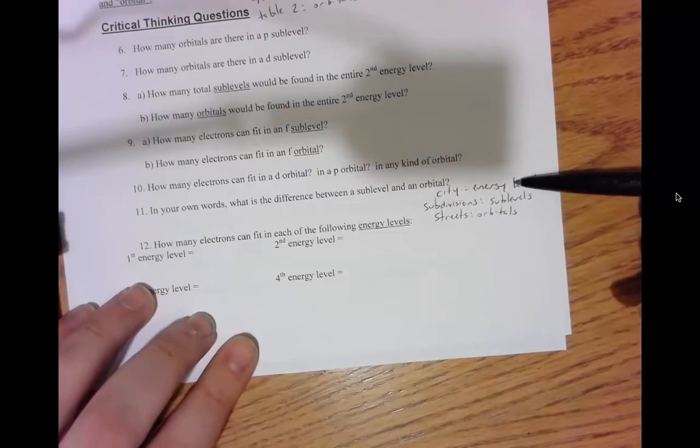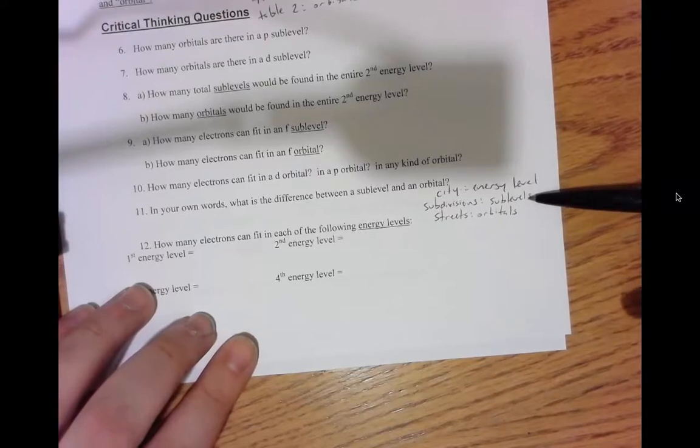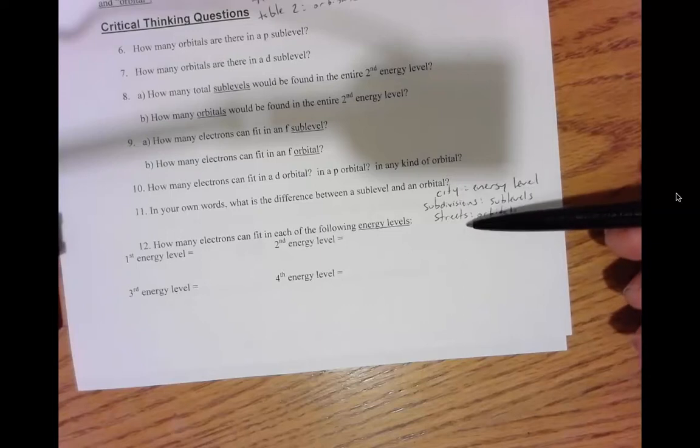Same thing with atoms. So we have our energy levels. Inside our energy levels, our different sections are called sublevels. Then our sublevels contain orbitals. Remember, our orbitals, that's where we can find electrons. So how are sublevels and orbitals different? To help you think about this, use our analogy, think about subdivisions and streets. Remember, those are what the sublevels and the orbitals represent.